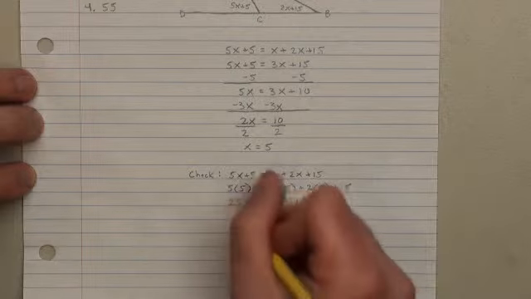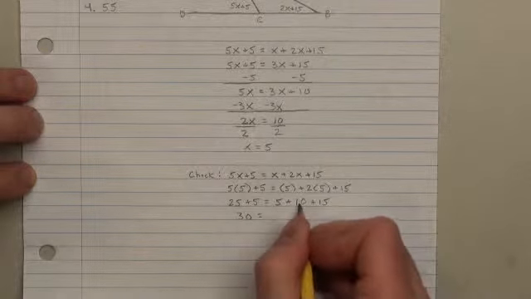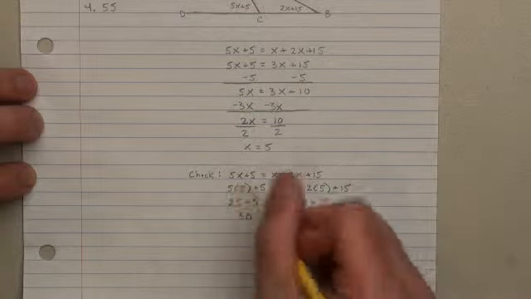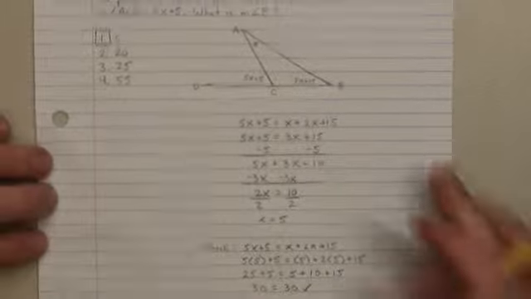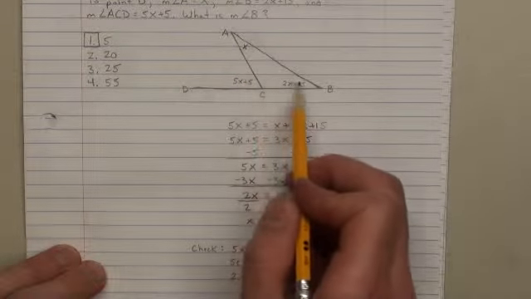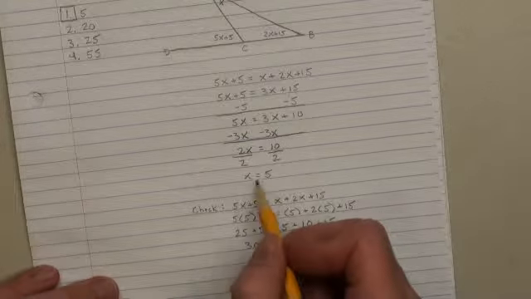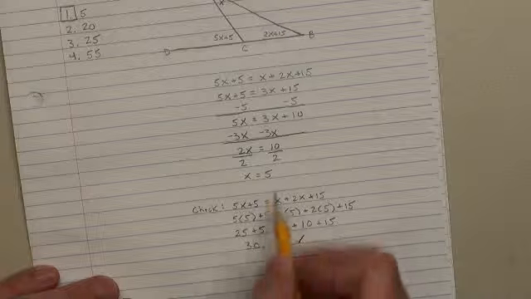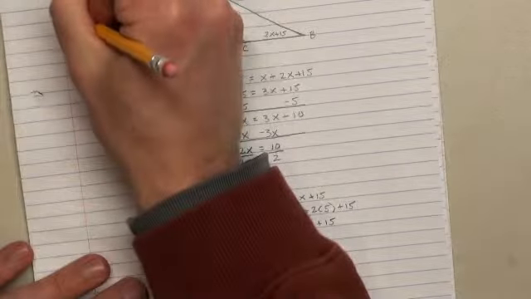So let's go back to the left. 25 plus 5 is 30. And on the right side, 5 plus 10 is 15, plus 15 is 30. So it checked. Okay? This is the measure of angle B. Angle B is 2x plus 15. So all this work is correct. I found x and I checked to make sure my x is true. I've got to go back, because of course they put that down as an answer.